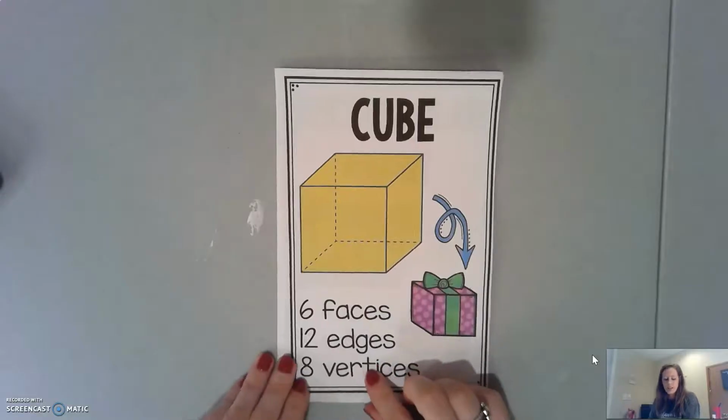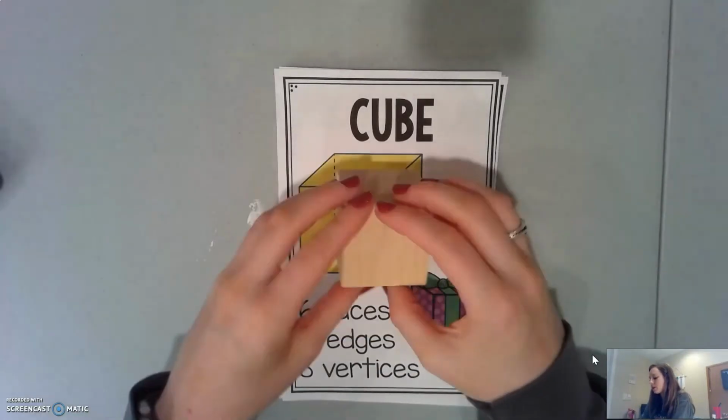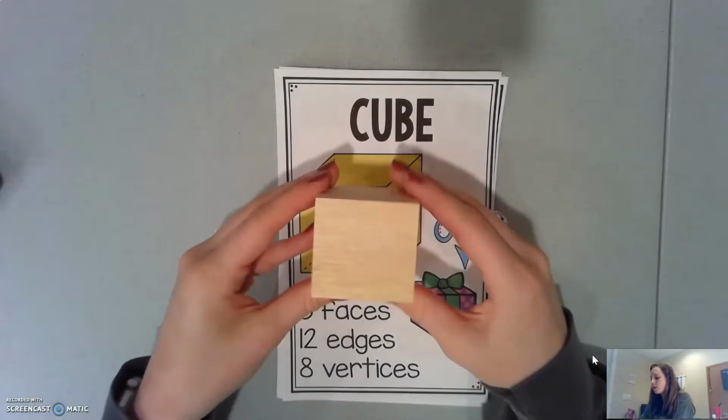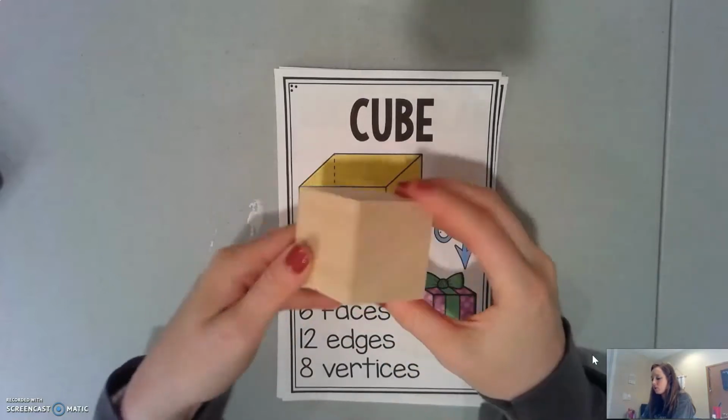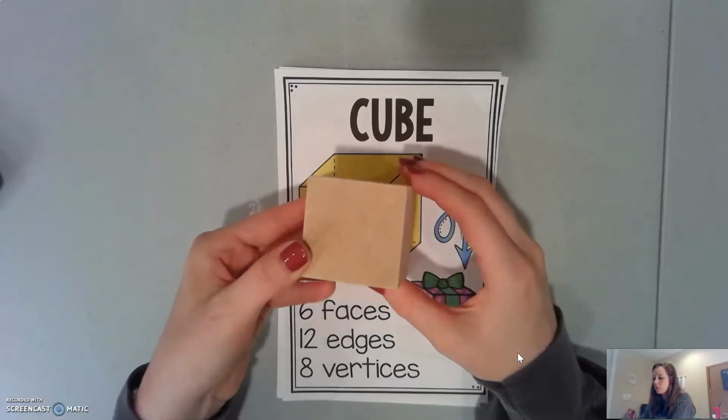All right, next we have a cube. What shape can we use to make a cube? We can use a square. You put squares on multiple sides to make a cube, just a square.